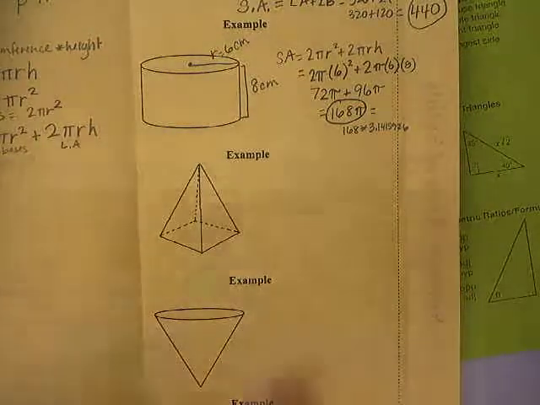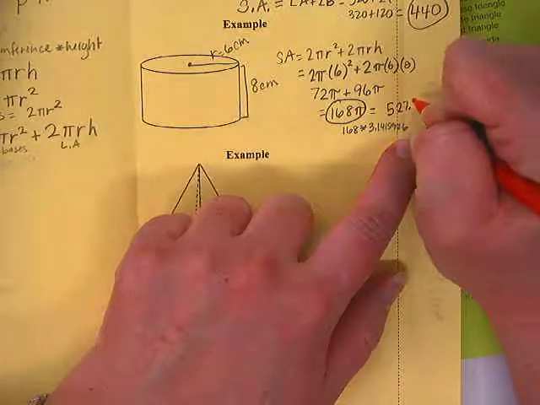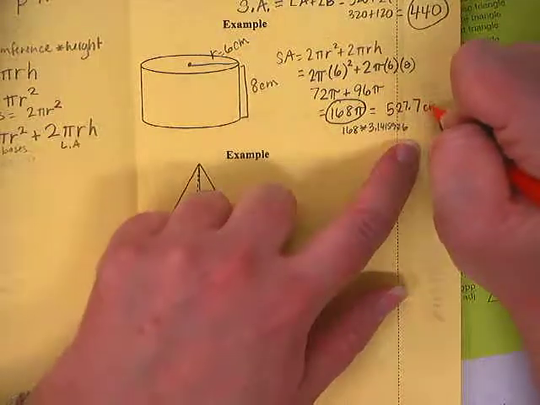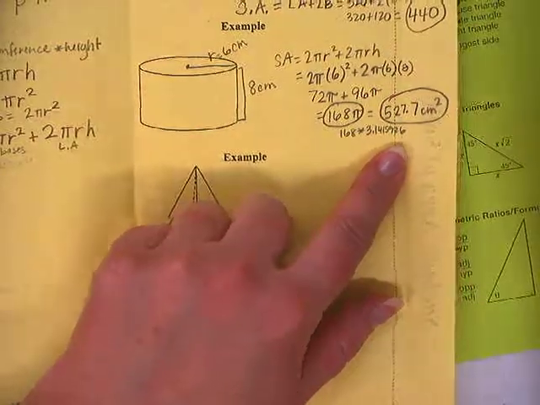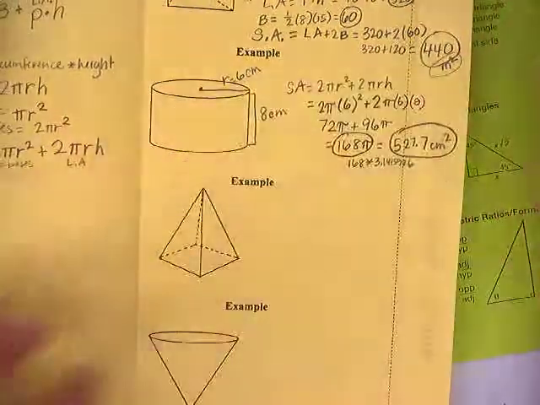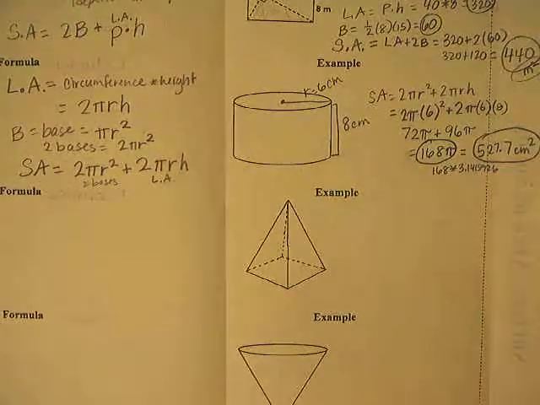So the number is 20, and that goes with person, who was it? Now I can't remember who it was. Oh, Monica. What'd you get? 527.7. And this was in centimeters, so our units would be square centimeters, right? I forgot to do that in this problem. This should be square centimeters.